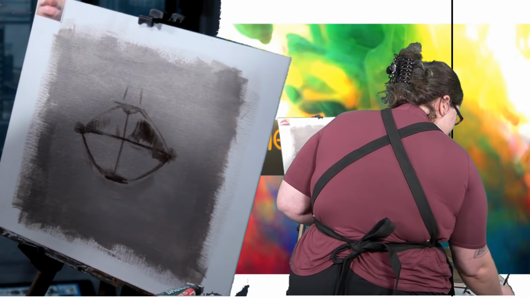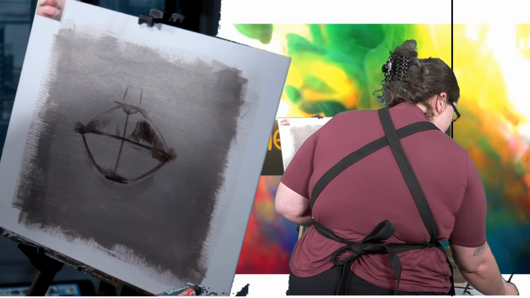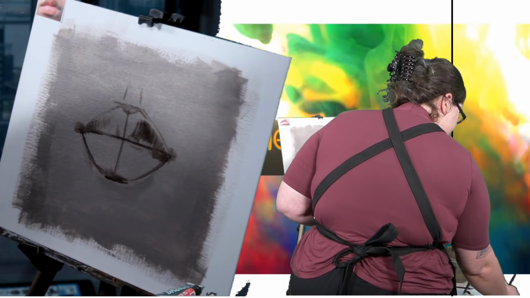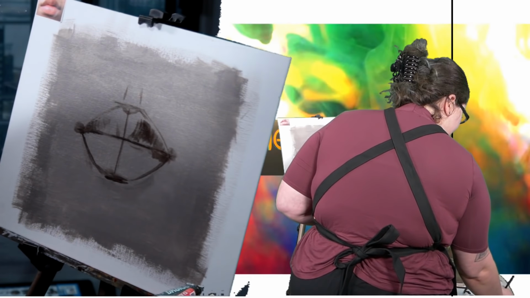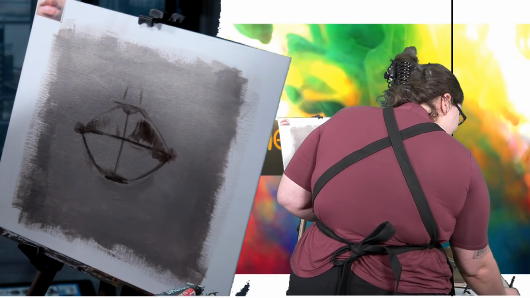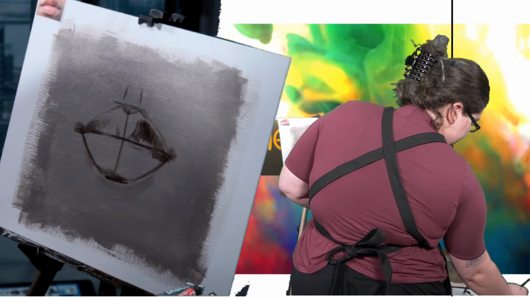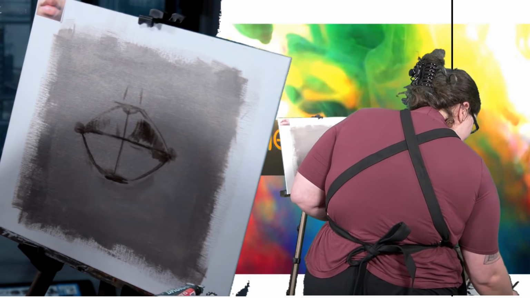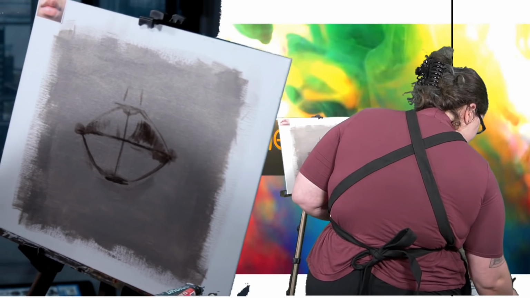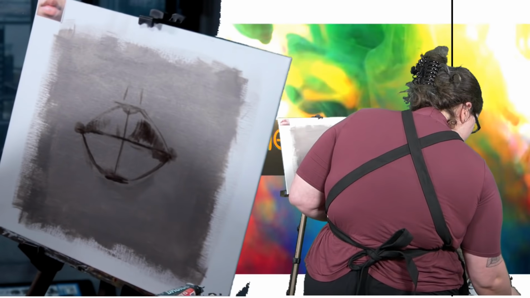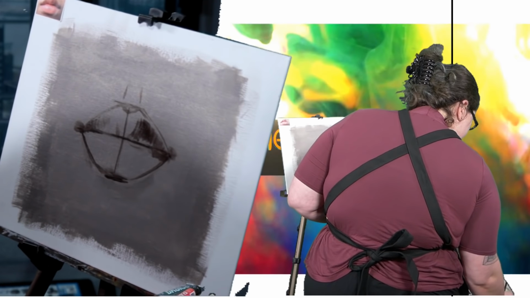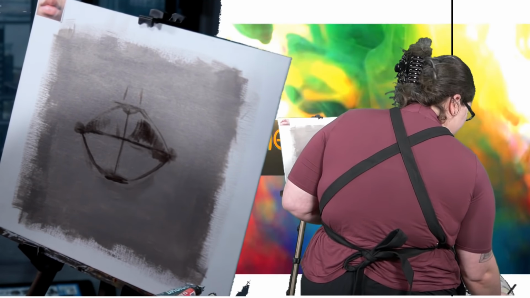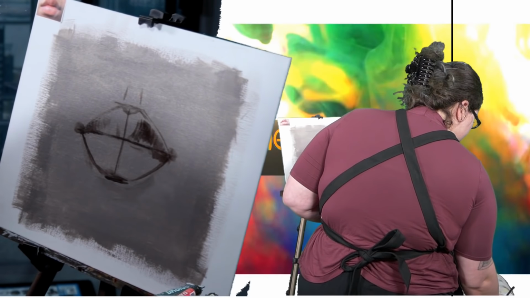I have multiple spots of white on my palette because whenever I'm working, I tend to mess up my white, and I don't want too much mess going on. So if I need some clear white, I wanted to make sure that I had it available.